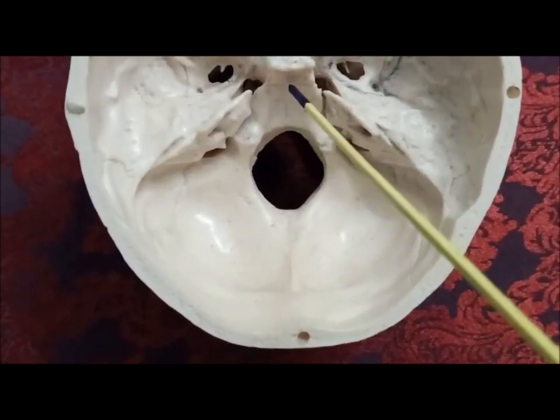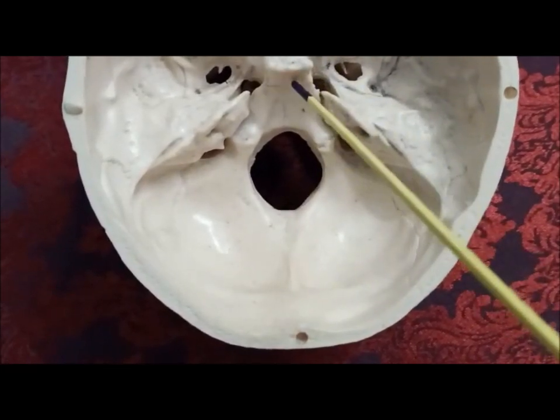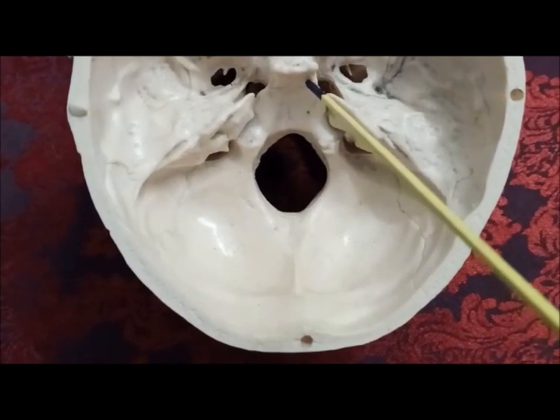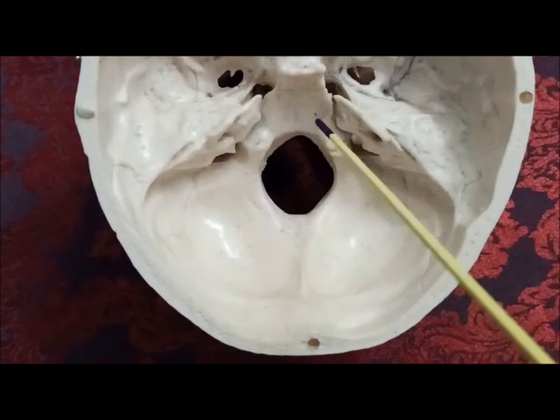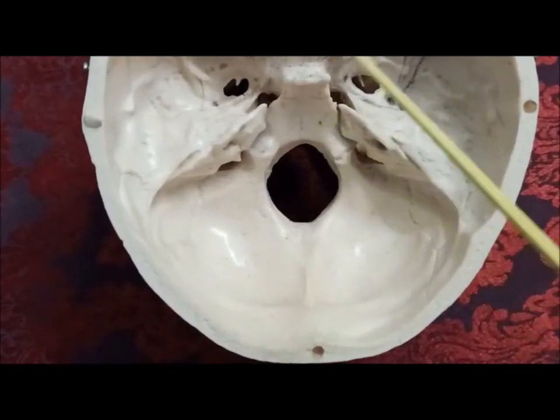Now coming to the floor, which represents a sloping area anteriorly, and this is called the clivus. It is formed by the union of the basiocciput with the basisphenoid.